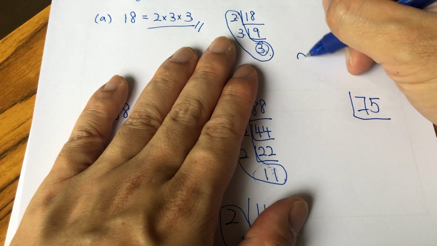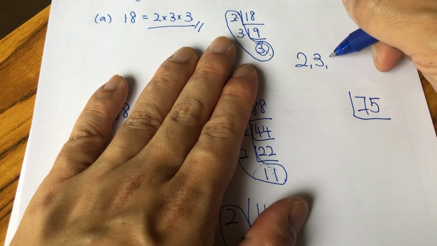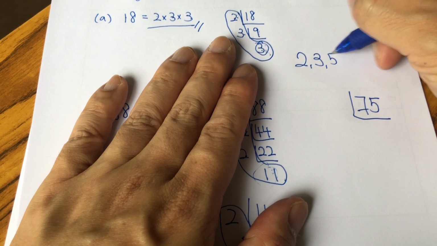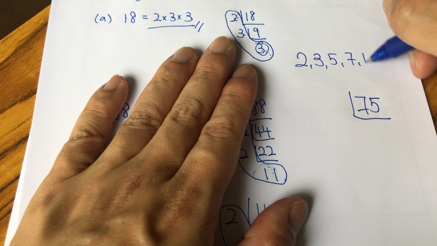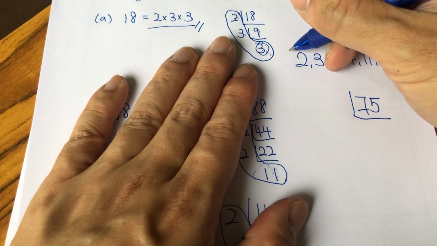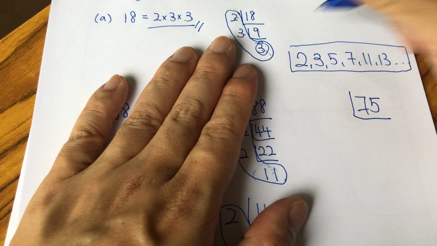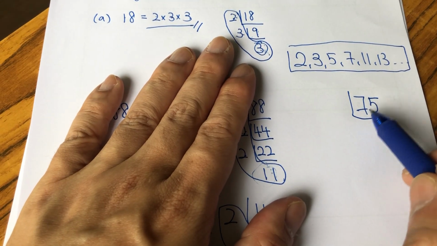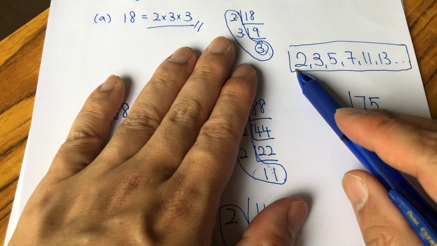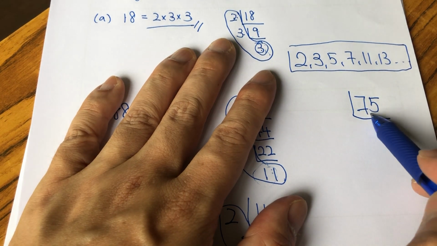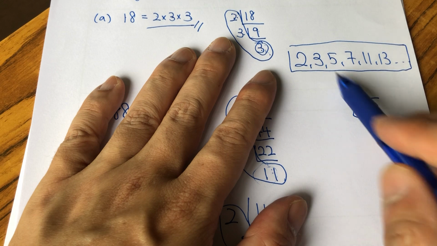The prime numbers are 2, 3, and then the next one is 5, the next one is 7, and then 11 and 13. So these are the prime numbers. 75, we have to break it down using a prime number. Can we use 2? No, because it is an odd number. It's not even, so we could not use 2.